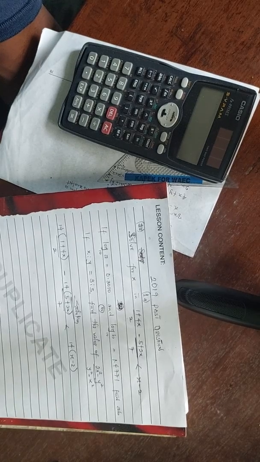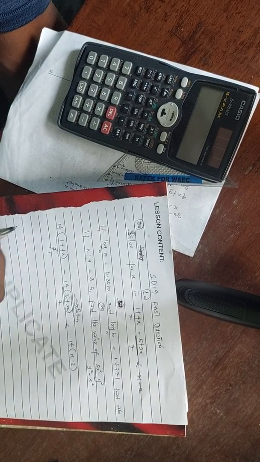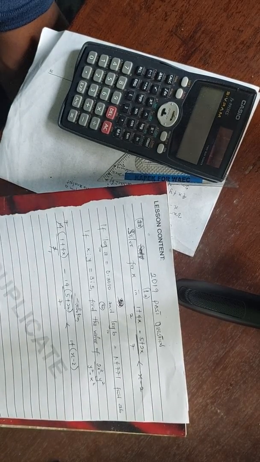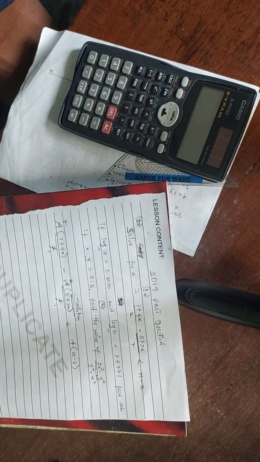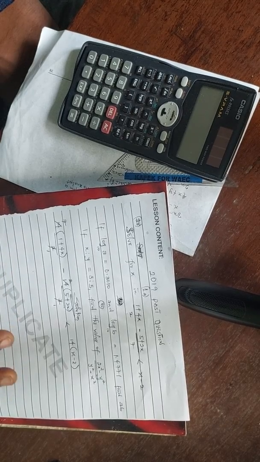This 2 will divide 14 7 times, and 7 will divide 14 2 times. You can see that the denominators are no more in existence.